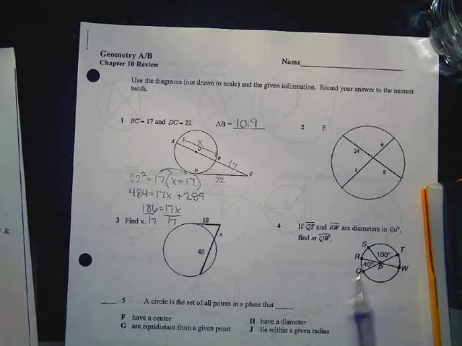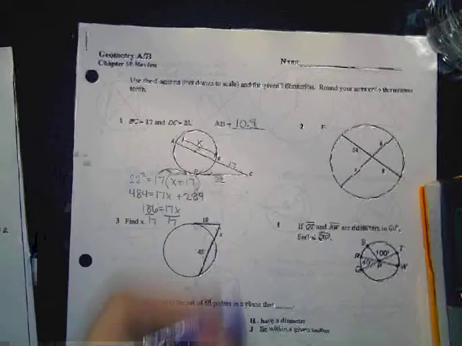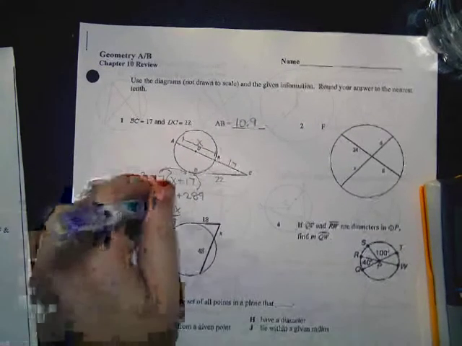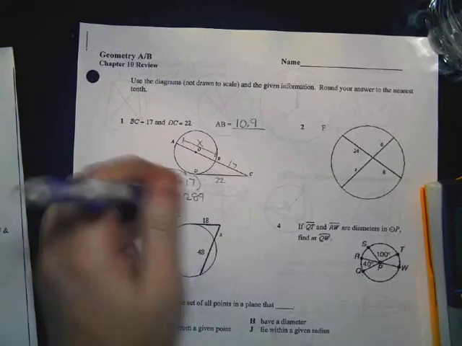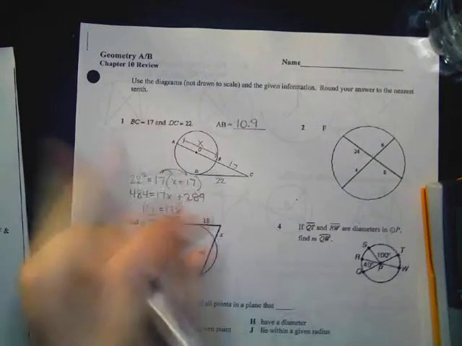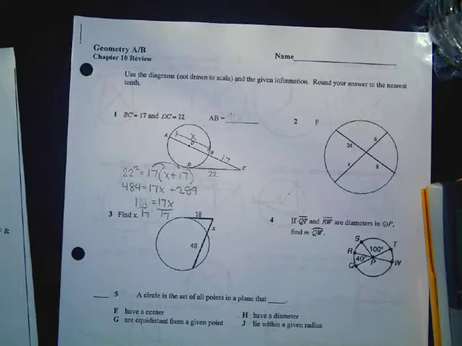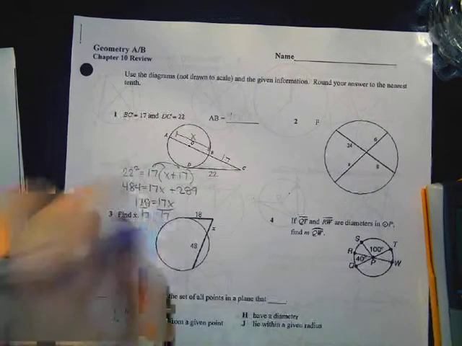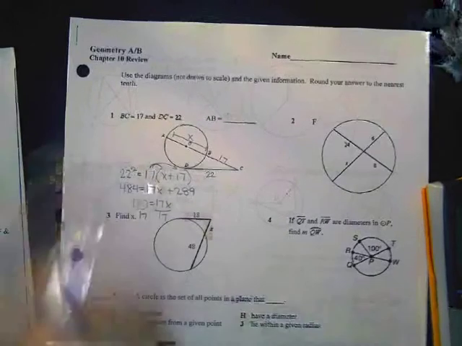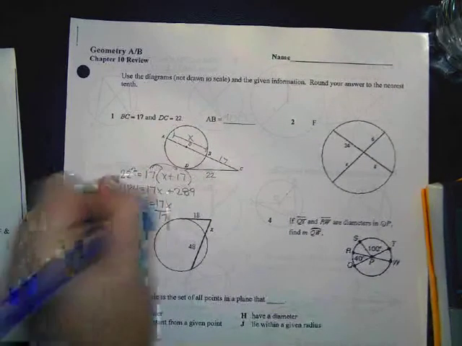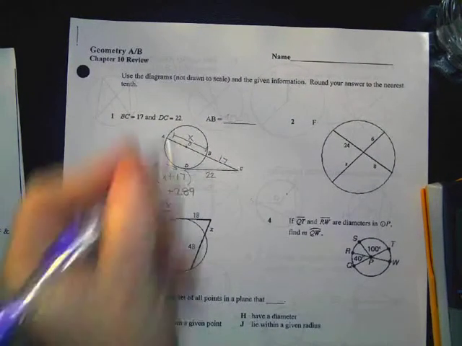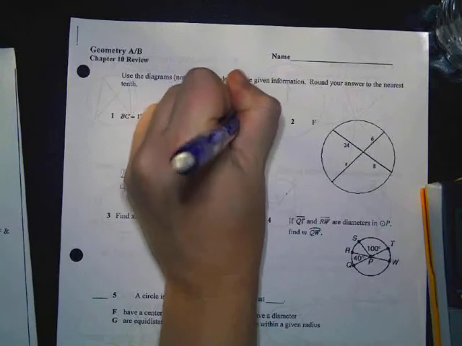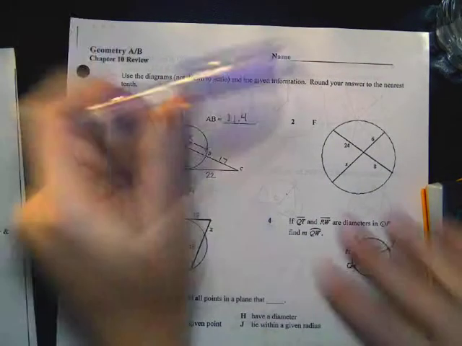Sorry, y'all, 484 minus 289 is 195. I'm reading my calculator wrong. So 195, and then divide by 17 would give us 11.5 or 11.4. Yeah, this says round to the nearest tenth, so that would be 11.5.